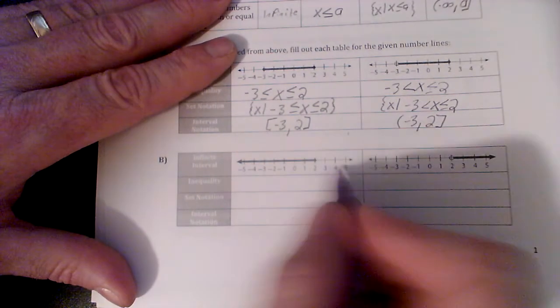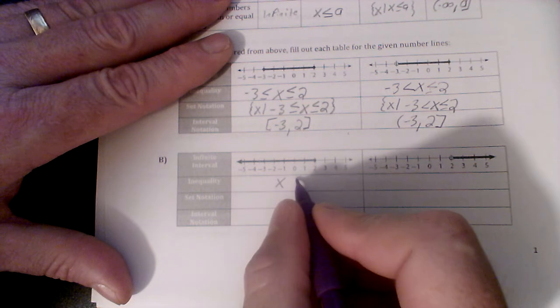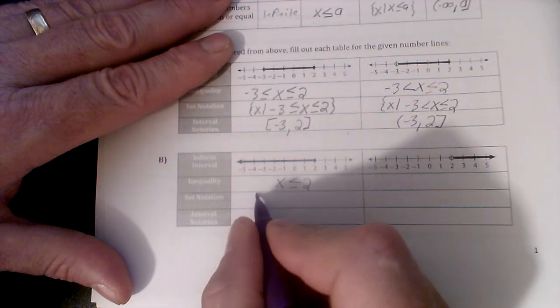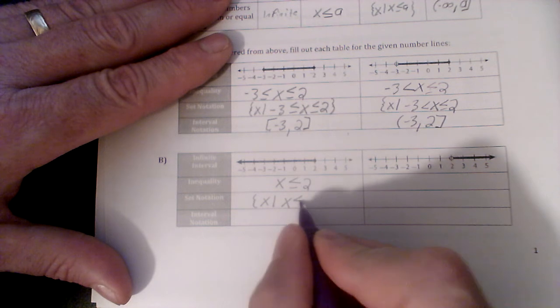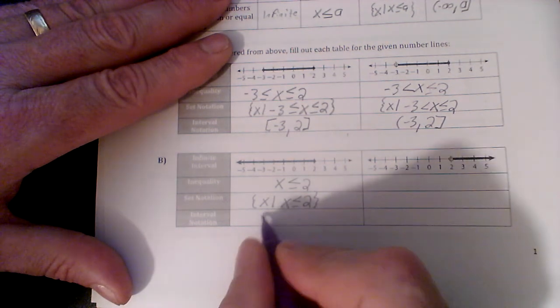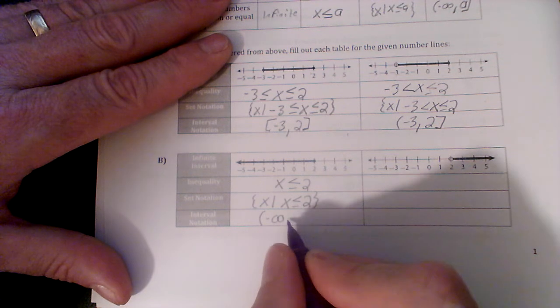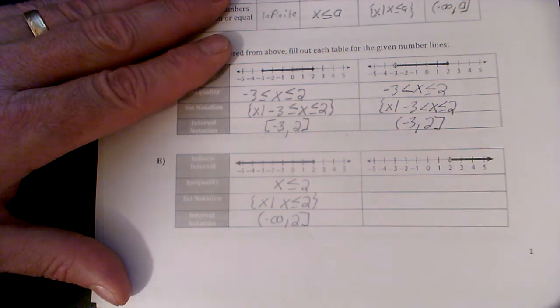Coming over here, this is an infinite one, isn't it? So this one is literally x is less than or equal to 2. I'm going to come over here and say x bar, and then I'm going to say x is less than or equal to 2. And then the interval notation, I'm going to use parentheses because I can't touch infinity. You've got to start at the low, not the high. And then I touch 2, so I'm going to use a bracket.